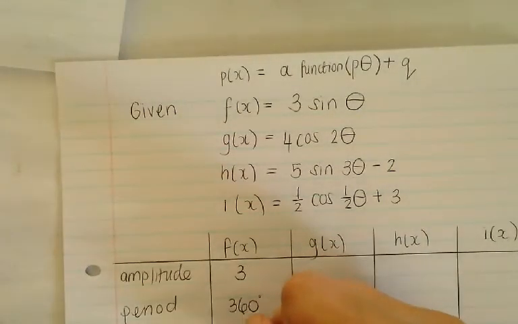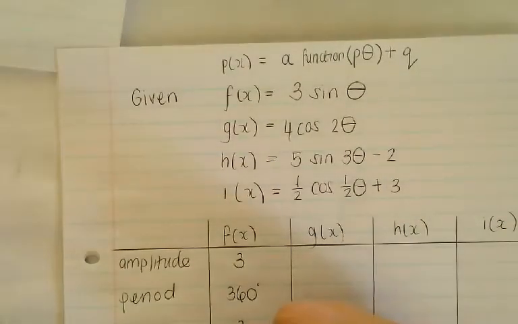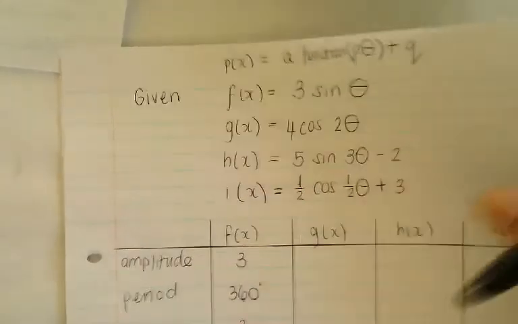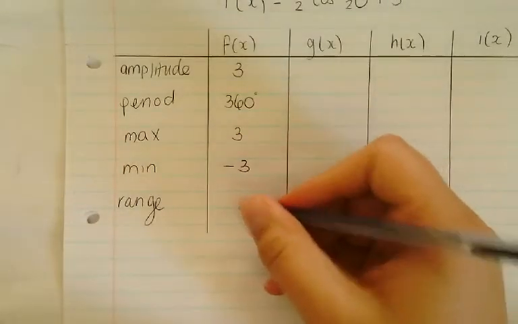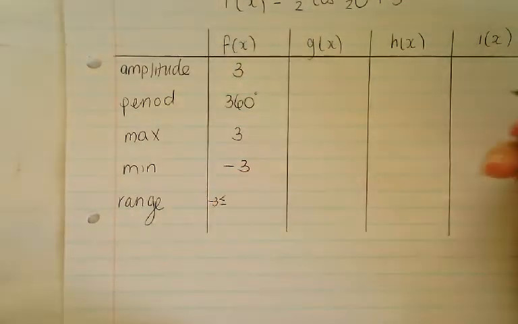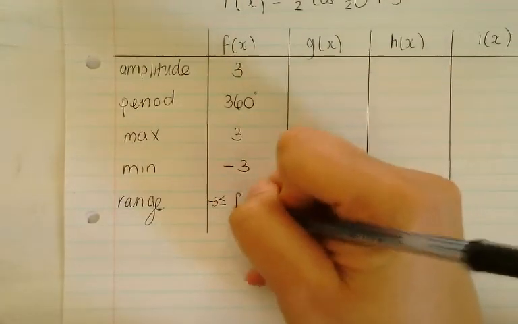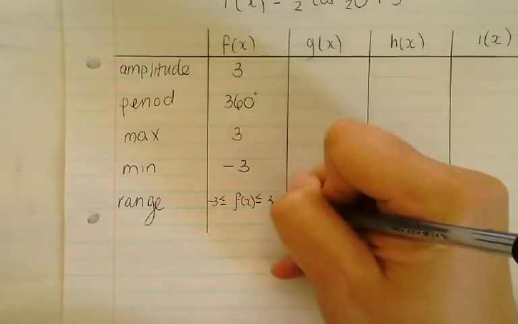So my maximum would be 3. 0 minus 3, so you just take the number, not the sign, would be -3. And lastly, my range would be from -3 to my function f of x positive 3.